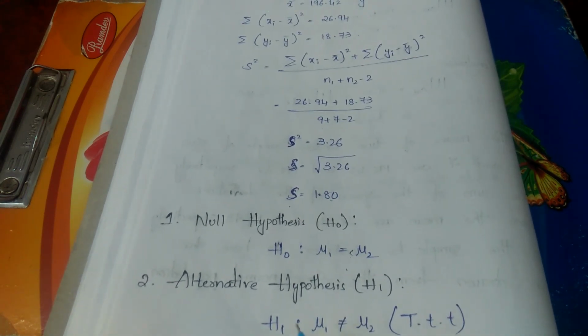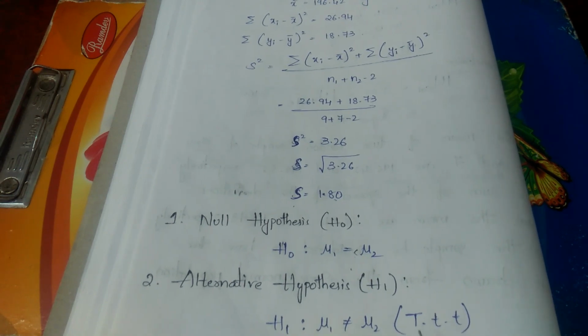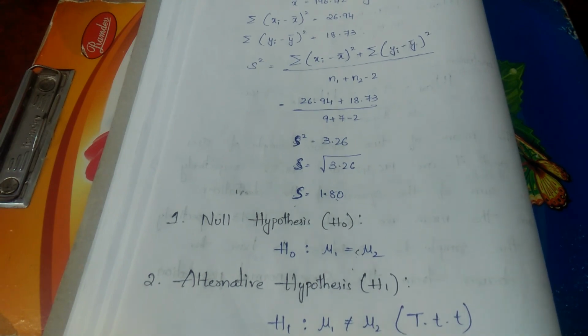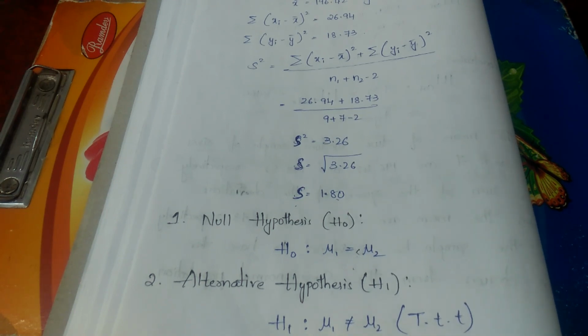So that is mu1 is not equal to mu2 under the two-tailed test condition. As I told you before, you can also use the one-tailed test. If you use a one-tailed test, the alpha value will be taken directly as alpha only. But in the two-tailed test, we will take alpha as alpha by 2. So it's very easy to use the two-tailed test condition. Both the values, whether we use two-tailed or one-tailed, will be the same.